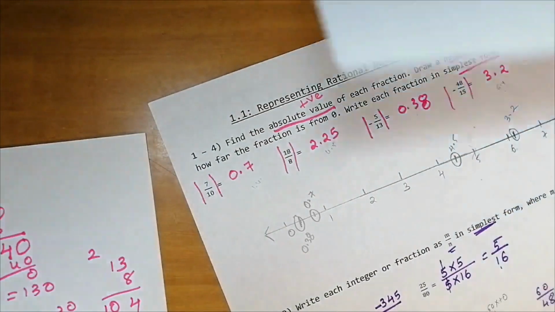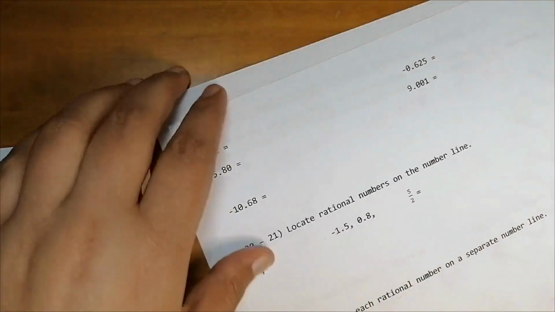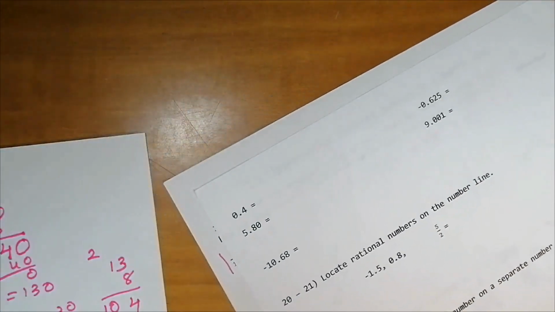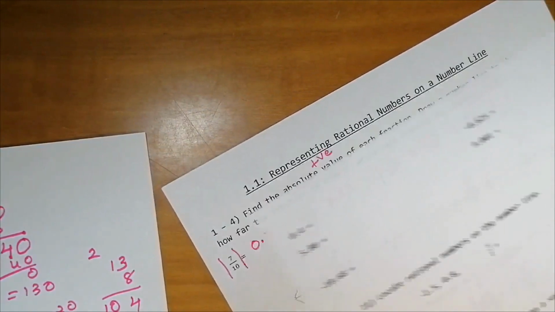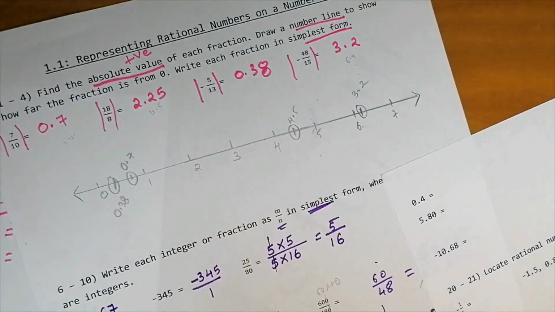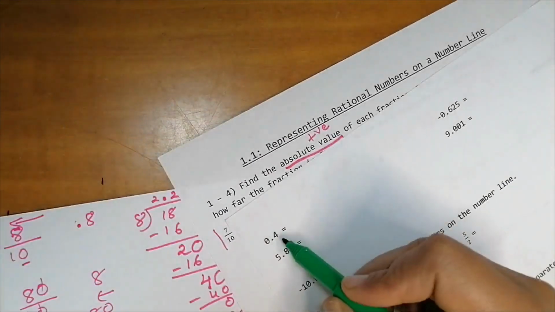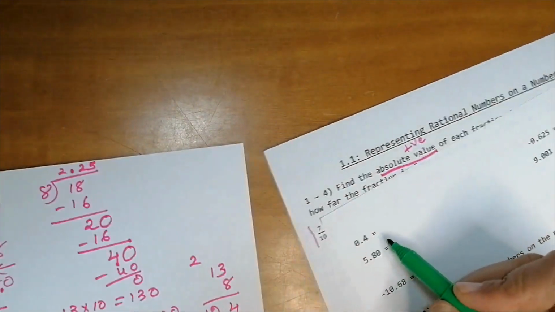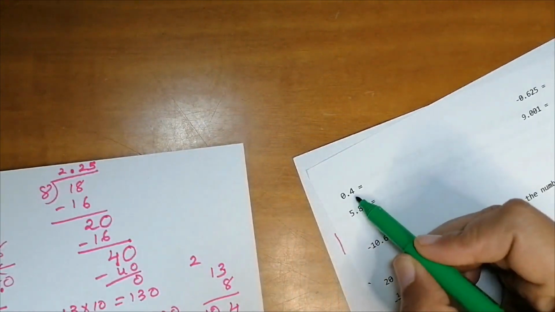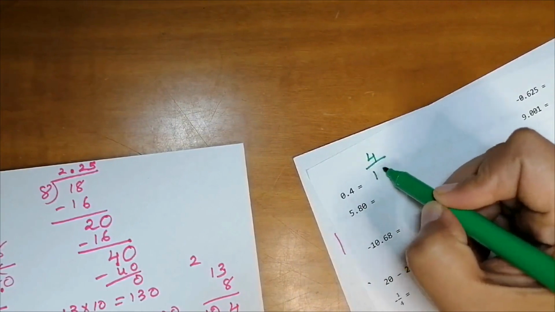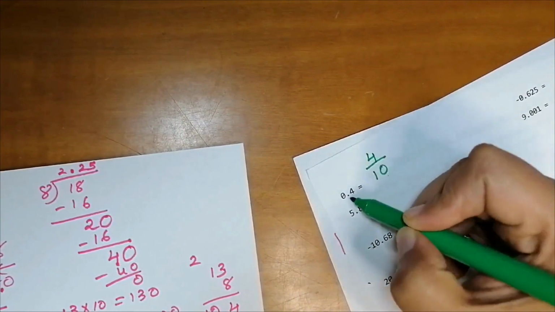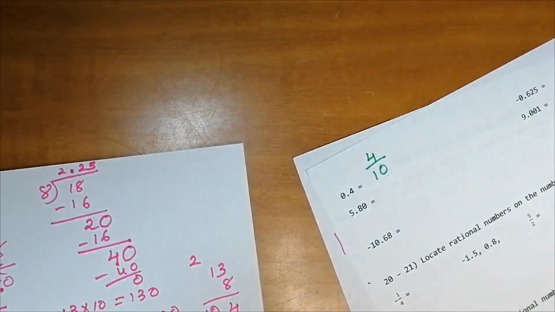I have my other paper here. Okay, so this is the next. We have 0.4. Now how do we do 0.4? Do you remember? We need to get m over n format, right? Decimals. How many digits do you have after a decimal point here? It's 1 digit, right? So you will say 4 over 10, 1 0, right? 1 digit, so you put 1 0.